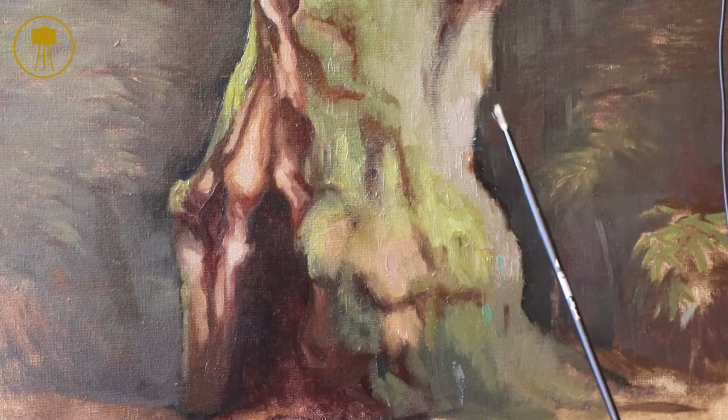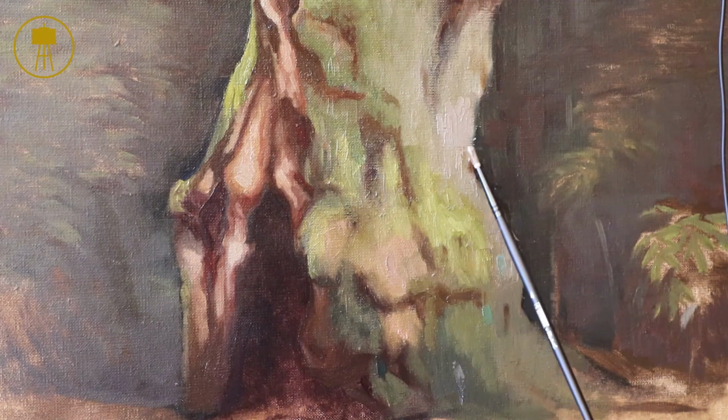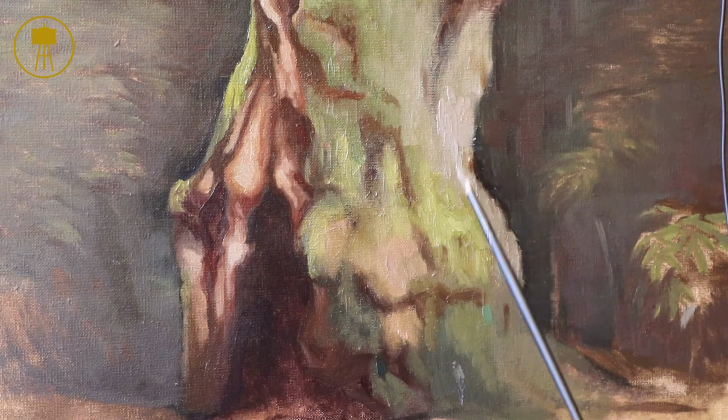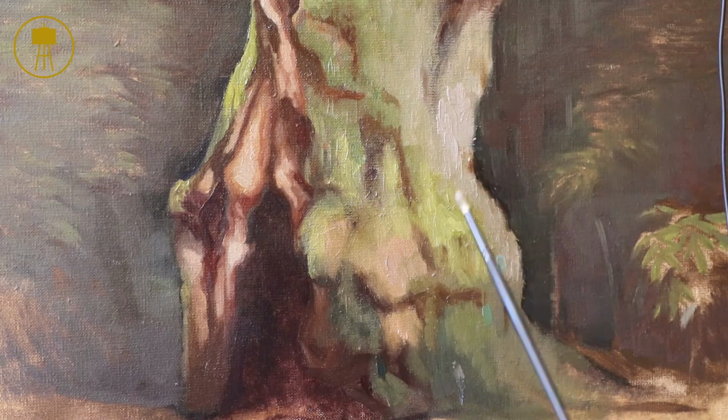So here I have the paint, and then what I'm going to do is lay it on, moving down, trying to replicate this woody texture.